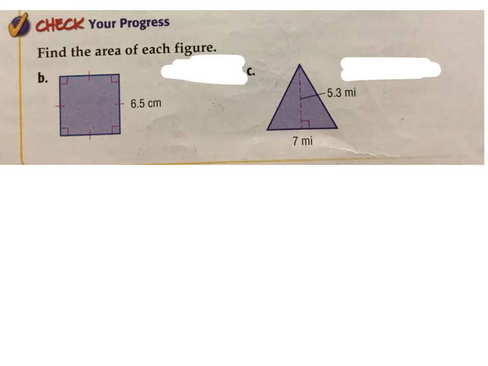Okay, let's look at these 2 answers. On B, when you multiply that out, you should do 6.5 times 6.5, correct? And when you do that, you get 42.25 square centimeters, or centimeters squared, because we're doing area now. We're finding how many little squares can fit inside. So this one is correct. 42.25 square centimeters. I didn't put square. Oh, you want to come fix it?